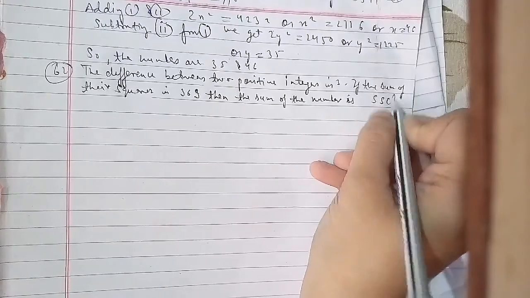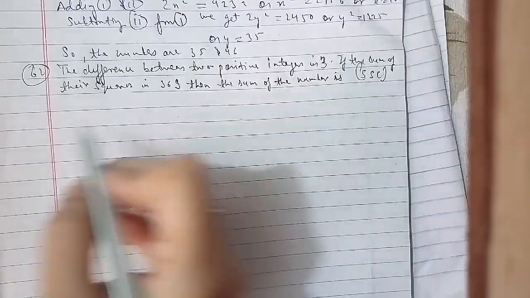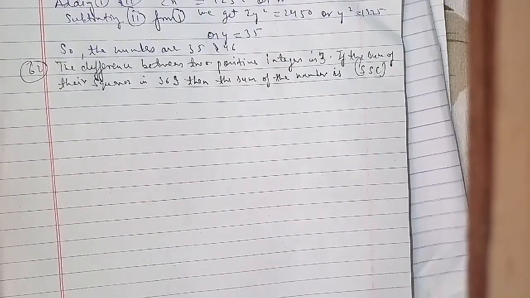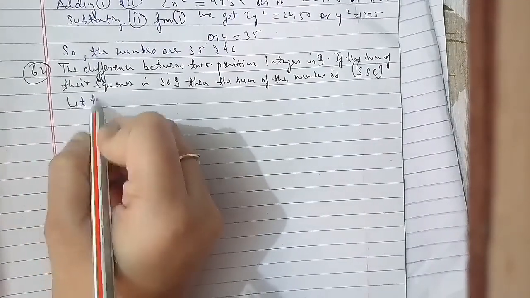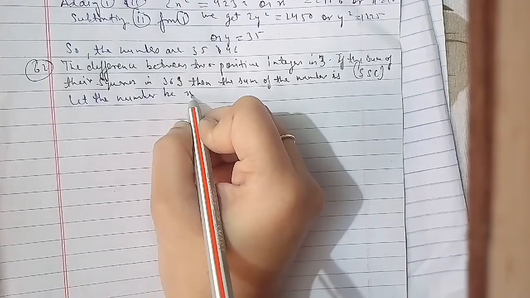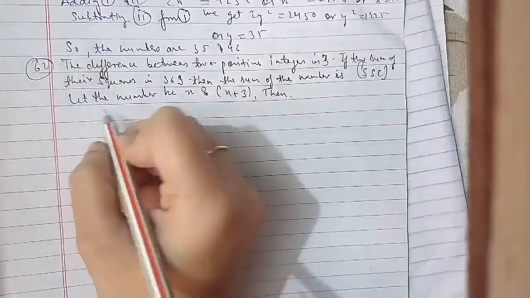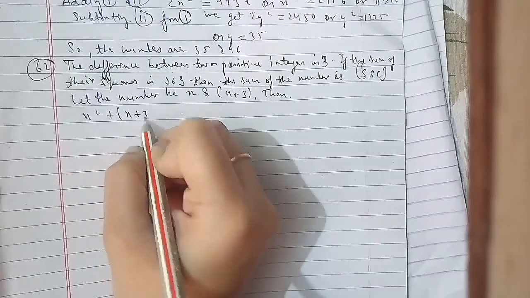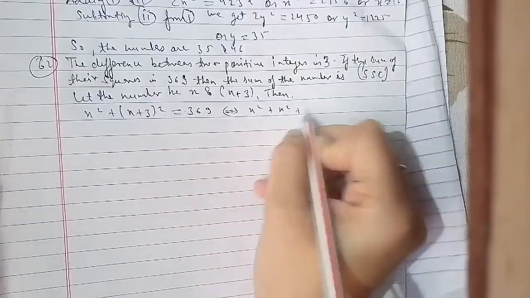Let the number be x and x plus 3. Then x square plus (x plus 3) square equals 369. x square plus x square plus 9 plus 6x equals 369. 2x square plus 6x minus 360 equals 0. x square plus 3x minus 180 equals 0, which factors as (x plus 15) and (x minus 12) equals 0.